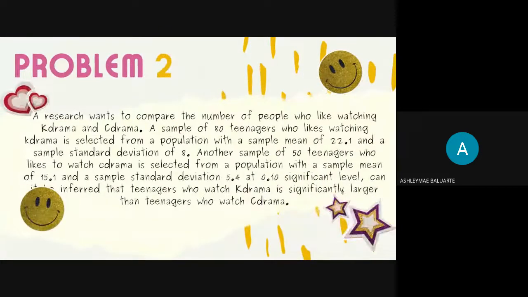Okay, now let's go for our second problem. So, a researcher wants to compare the number of people who like watching K-drama and C-drama. A sample of 80 teenagers who like watching K-drama is selected from a population with a sample mean of 22.1 and a sample standard deviation of 8. Another sample of 50 teenagers who like to watch C-drama is selected from a population with a sample mean of 15.1 and a sample standard deviation of 5.4.